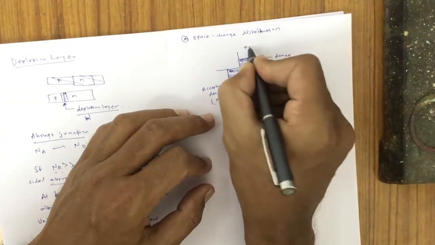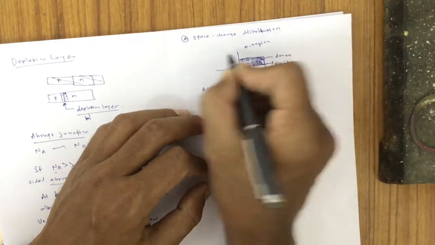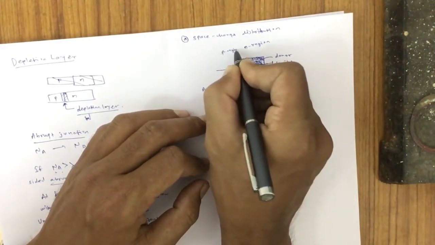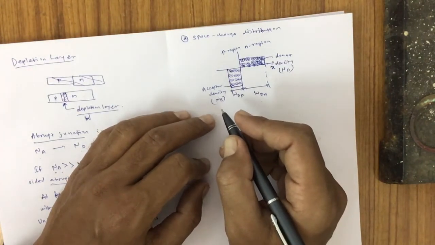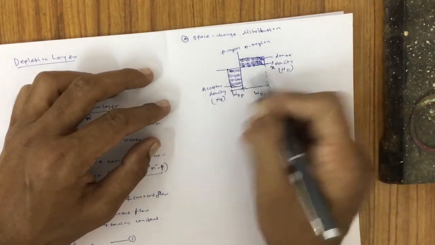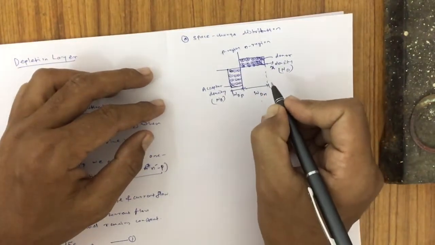So this is an N region, this is a P region, and then the depletion charge. Okay, depletion charge is nothing but the difference between these two.